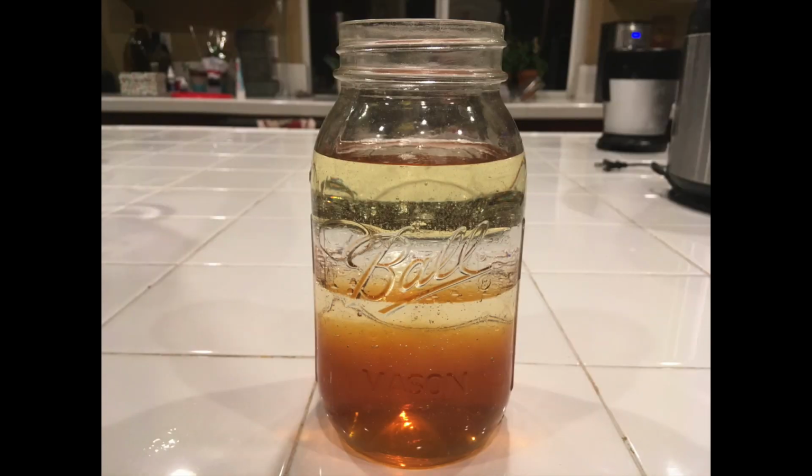Again, we see that honey is the most viscous and oil is the least viscous.